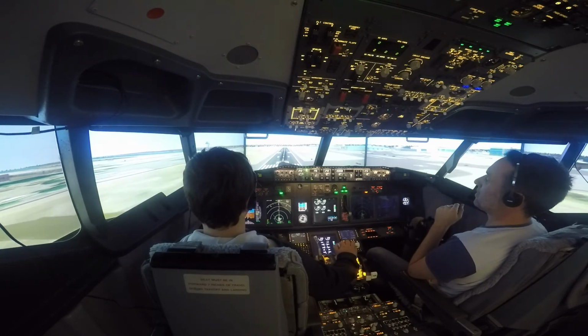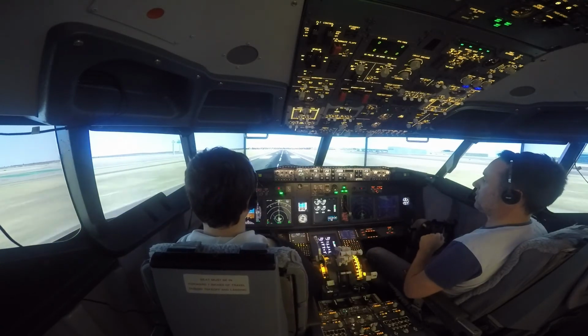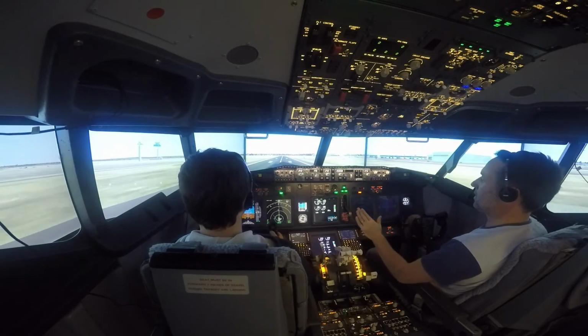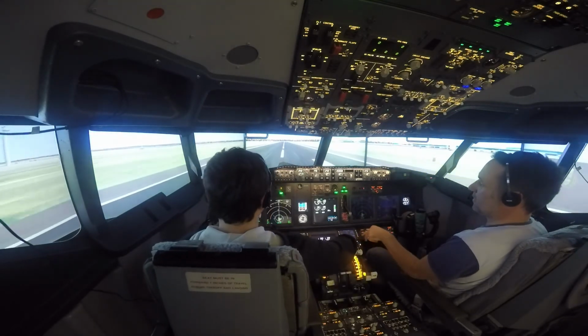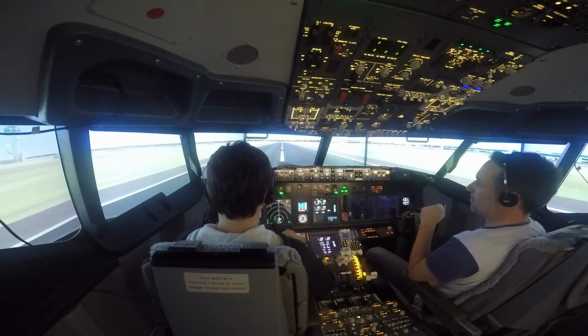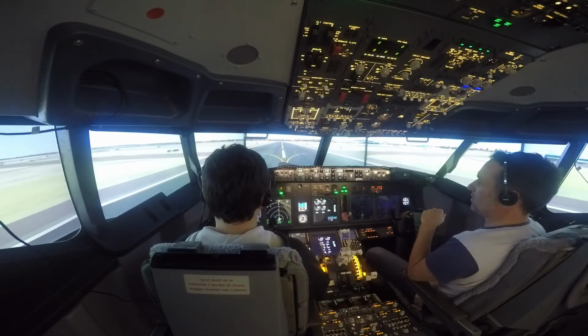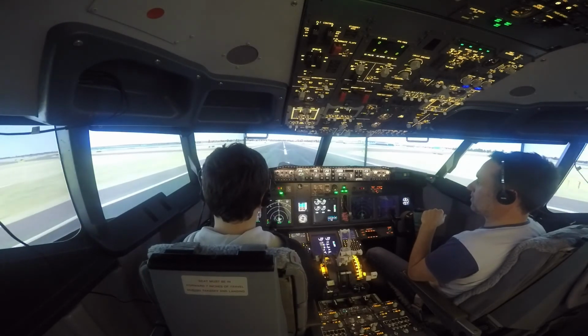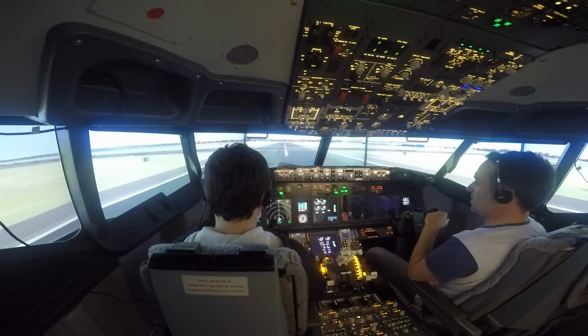Okay, kill those throttles and back to idle. That's it. Perfect. Nose down. Reverses on. Both of these. Steering with your feet. That's it. Piece of cake. Really nice. Okay, at 80 knots we can put the reverses down.